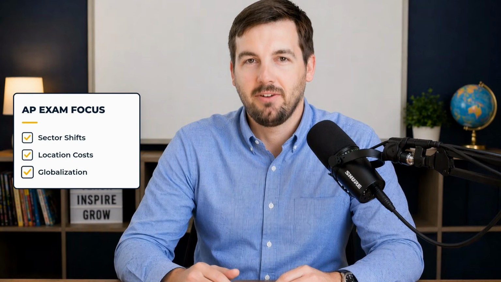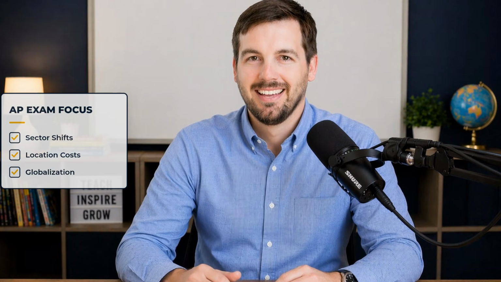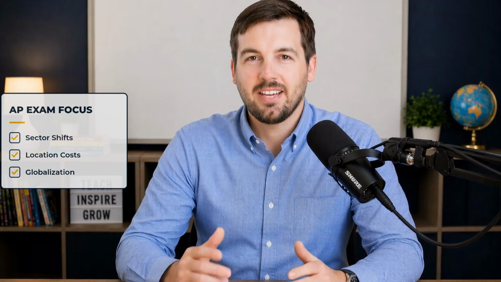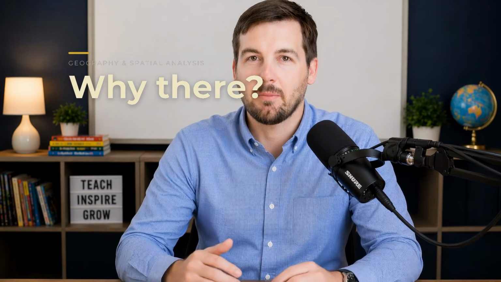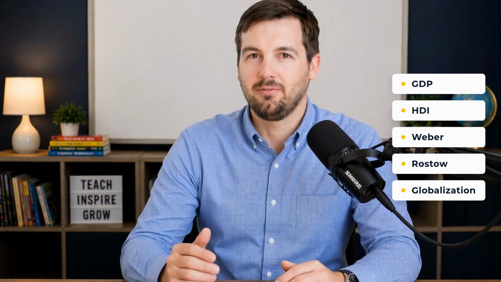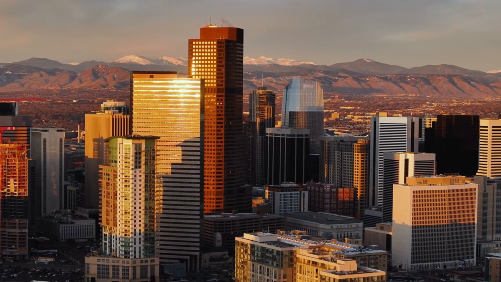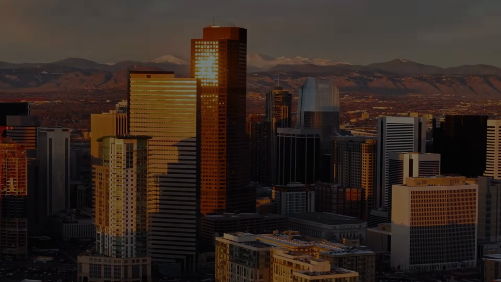For the AP exam, focus on these big patterns. Countries shift from farming to manufacturing to services as they develop. Industries choose locations based on costs and access. Globalization connects places through trade, and development levels vary around the world. Remember that geography always asks why things happen where they happen. If you understand these models and concepts, you will be ready for Unit 7. This unit explains the map of the world economy. It explains why some places become centers of wealth, innovation, and opportunity, while others continue to face major challenges.